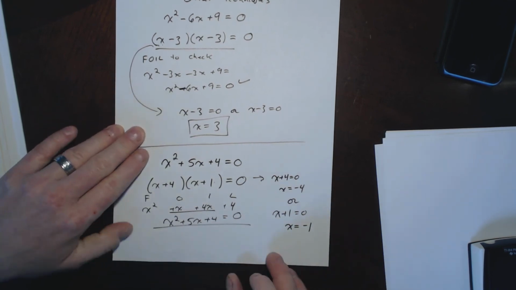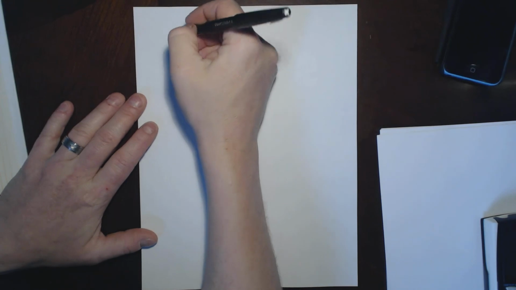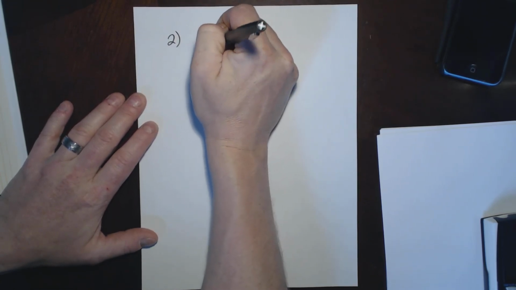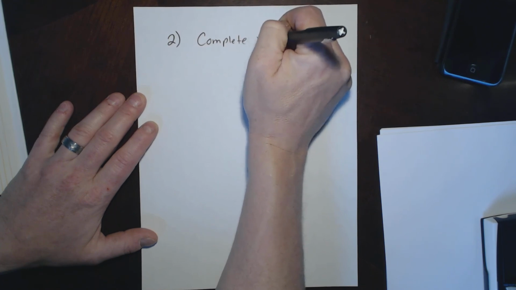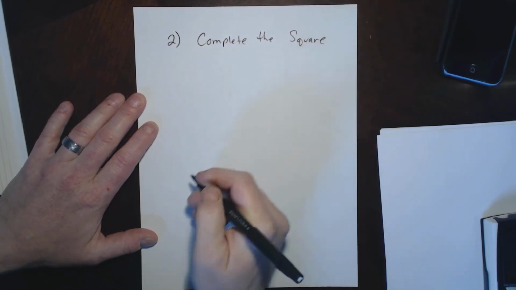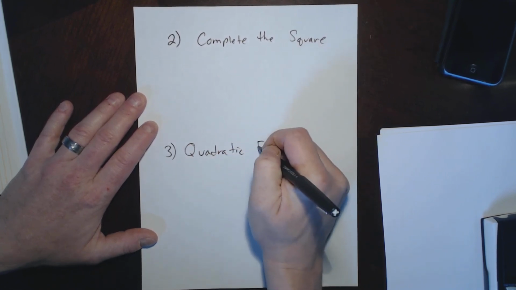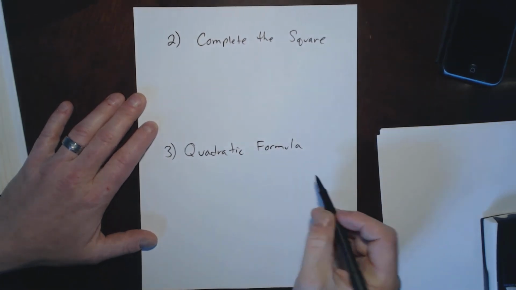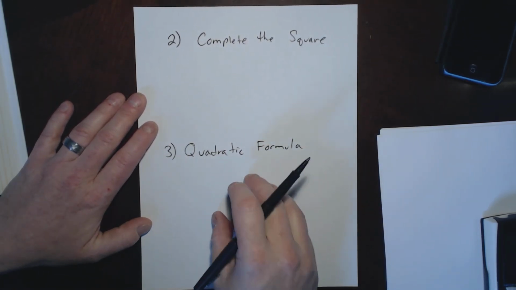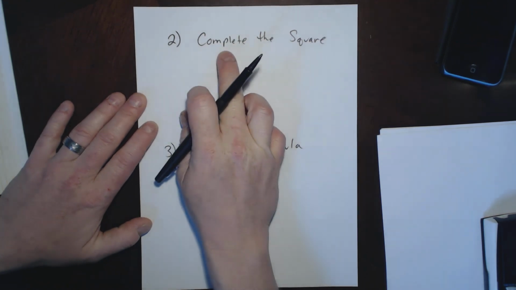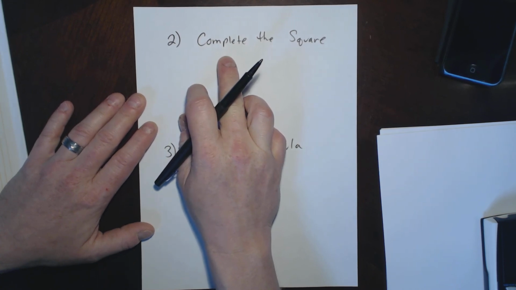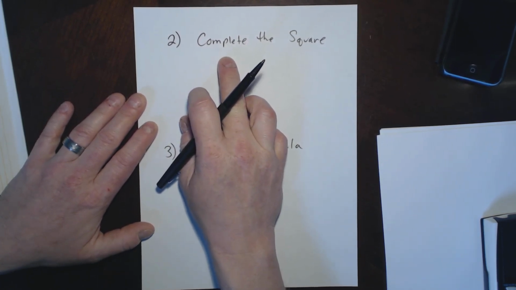Now, if these techniques don't work and they're not available to you immediately, there are 2 other things that you can do when you're solving quadratics. You can complete the square, or you can use the quadratic formula. The quadratic formula works in all cases, and I'll put that as a separate video as well. To complete the square will work in most cases, although it's a little bit more complicated. It's a great technique to have later on when you're looking to find vertices of parabolas.